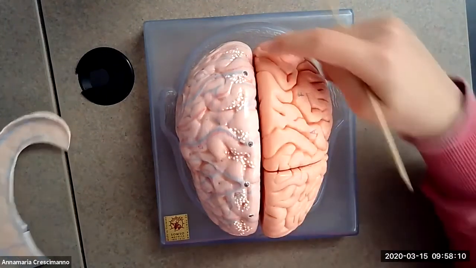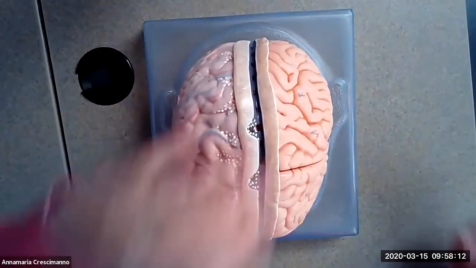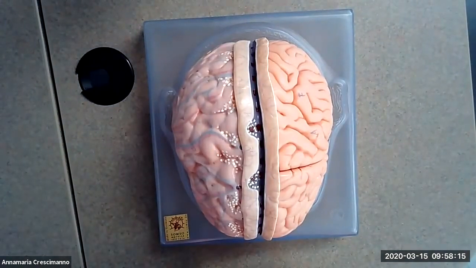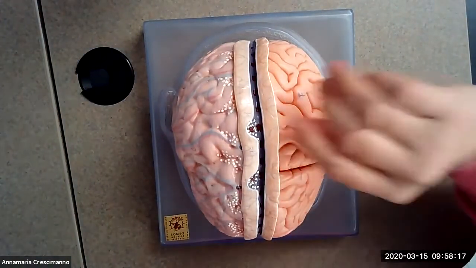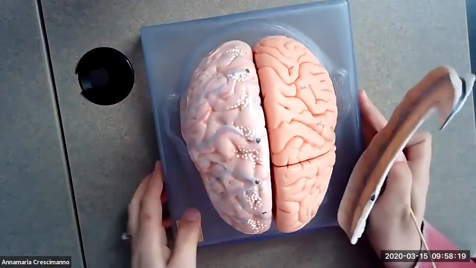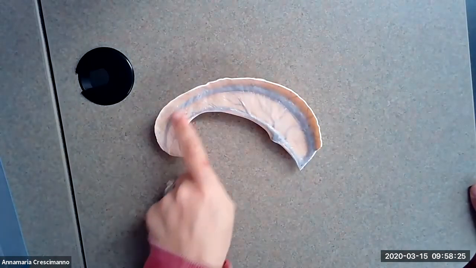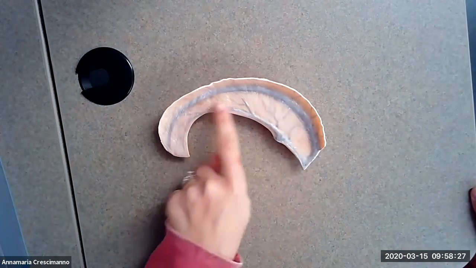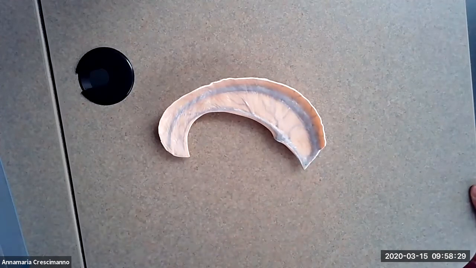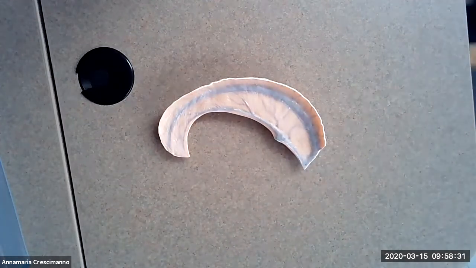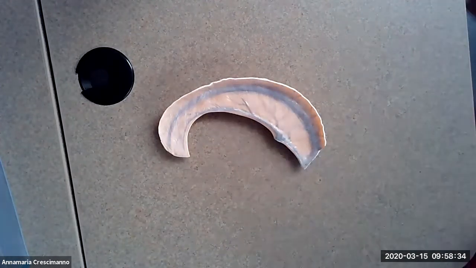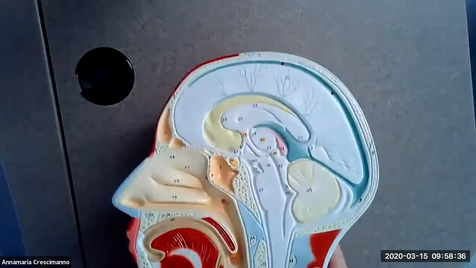The one specifically here in the longitudinal fissure is known as the falx cerebri. So I'm going to go ahead and pull this out and show you the falx cerebri. In the falx cerebri, we have two dural sinuses. We have a superior sagittal sinus and an inferior sagittal sinus. We can see this in another model right here.